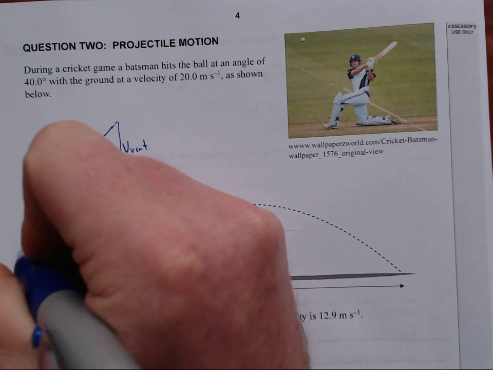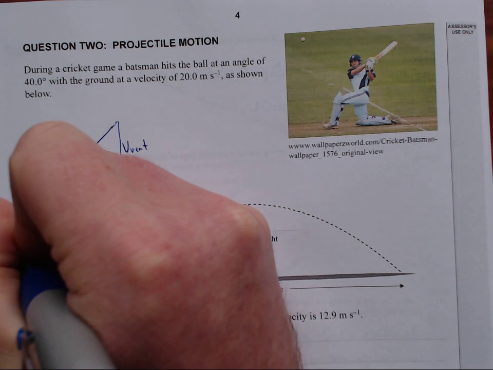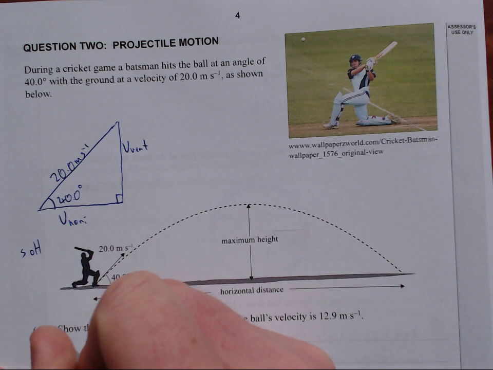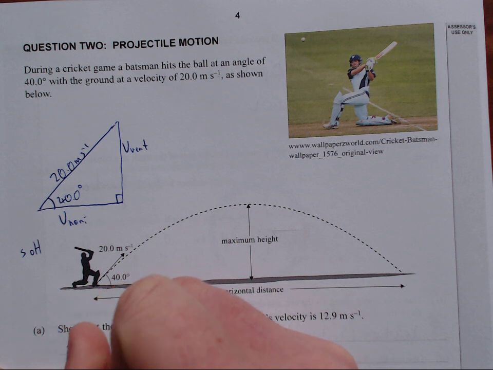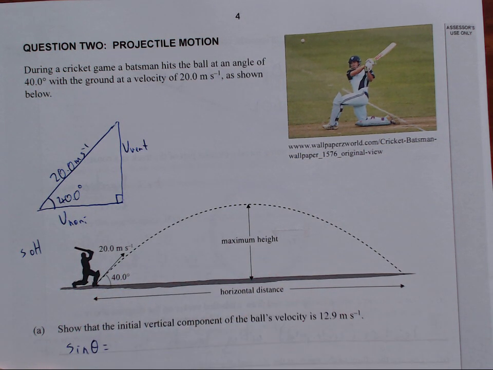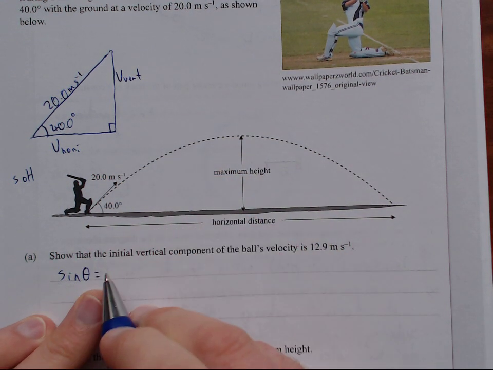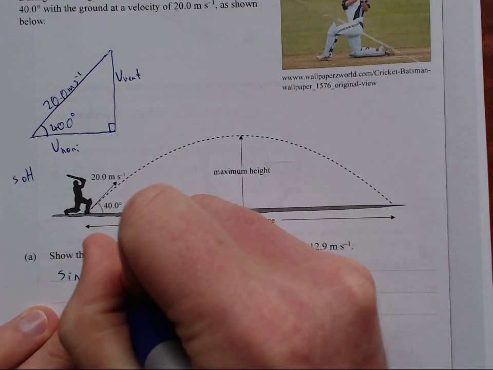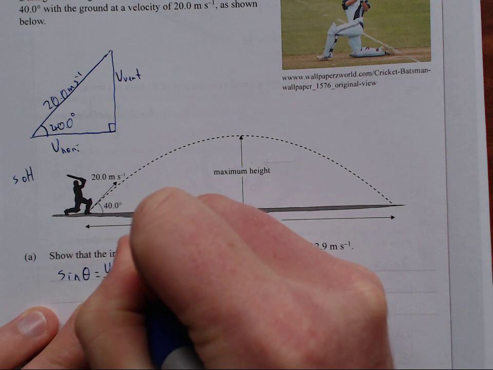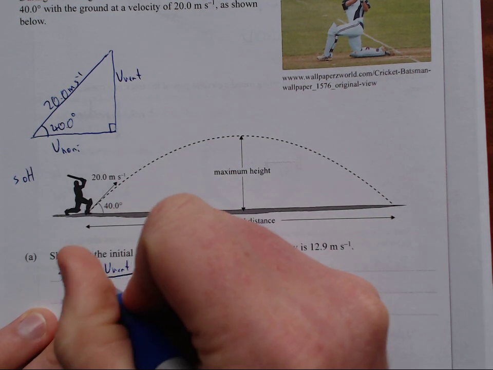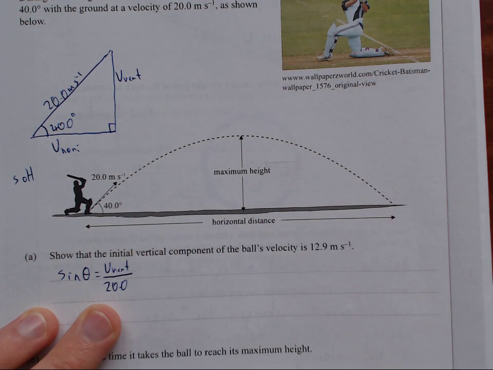So if we've got an H and an O, we're going to need to use SO, and if you know SOHCAHTOA, which you should, that means we have sine theta is equal to the opposite, which is v vert, divided by the hypotenuse, which is 20 meters per second.